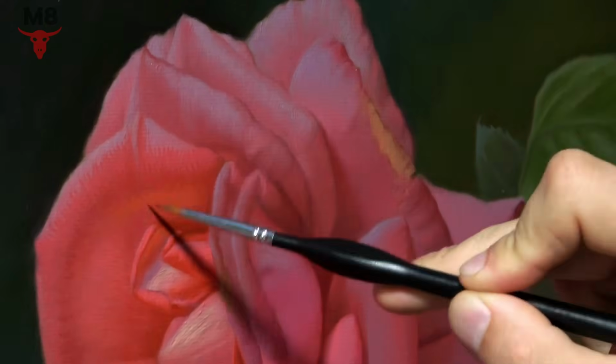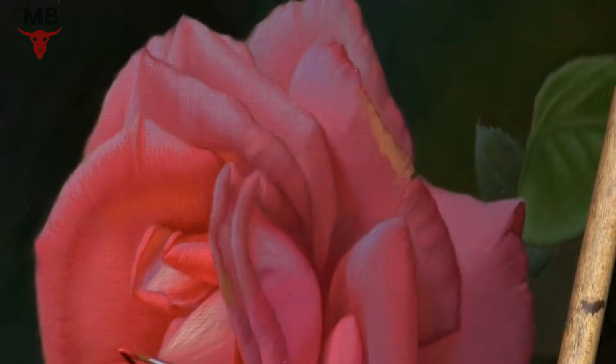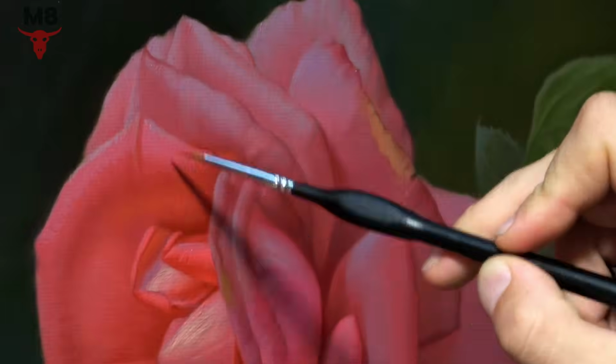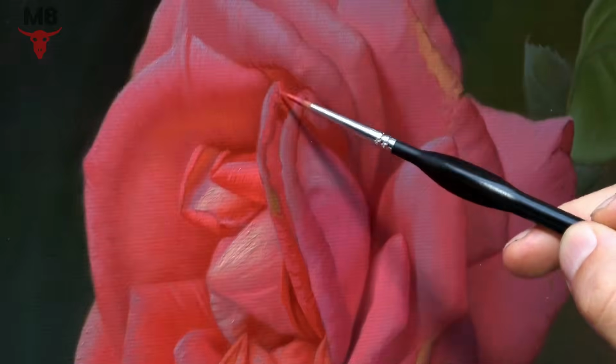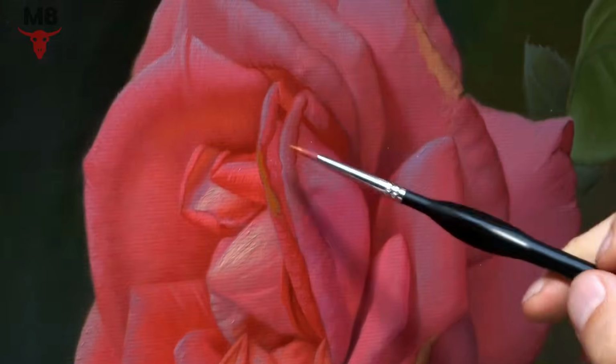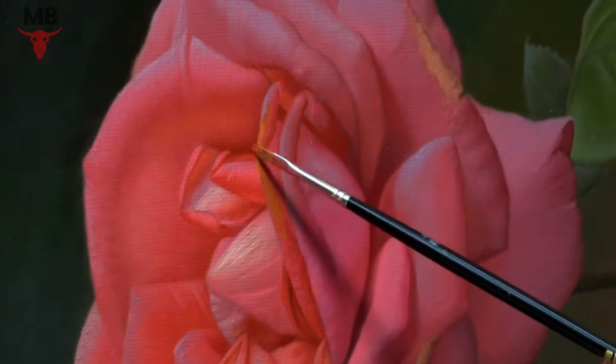That said, I'm not too rigid about it. Some areas get more paint, some let more of the underpainting show. It really depends on what that specific part of the painting needs. The rule is there, but I let the painting lead the way.